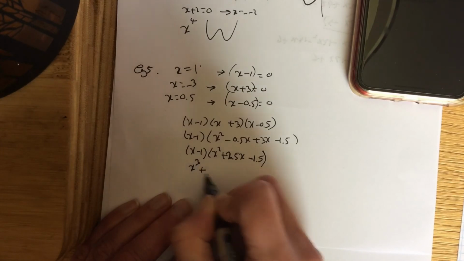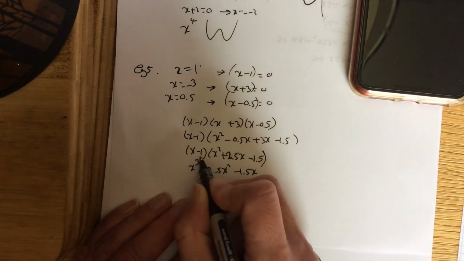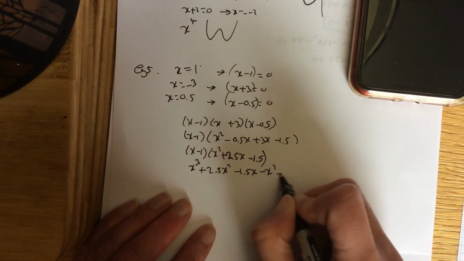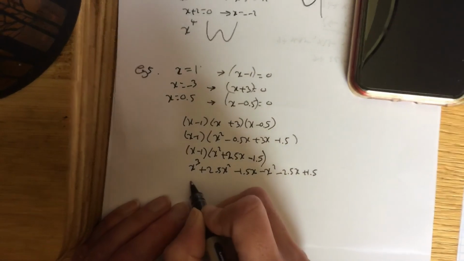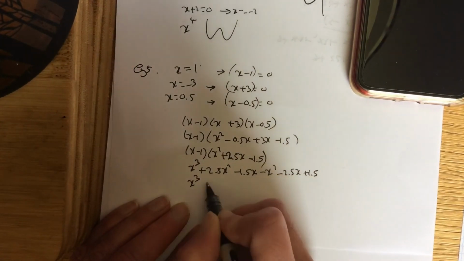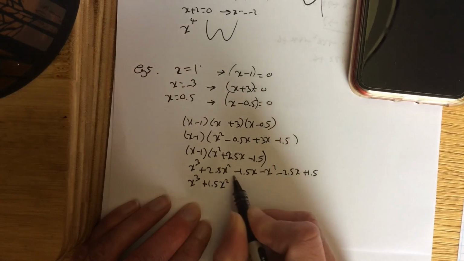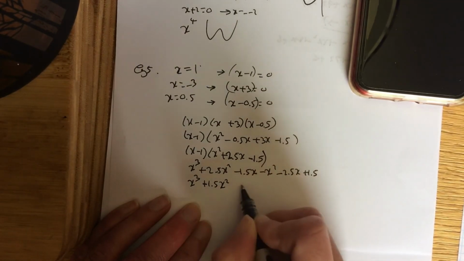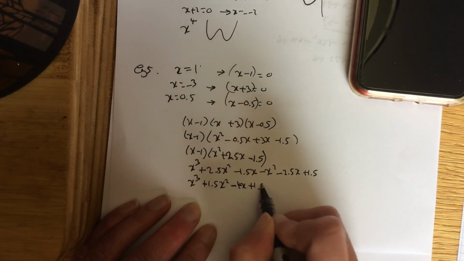So x cubed, add 2.5x squared, minus 1.5x, multiplying through by minus 1: minus 0.5x plus 1.5. And tidying that up, I get x cubed, 2.5x squared minus x squared is 1.5x squared, minus 1.5x, take away 2.5 is minus 4x, add 1.5.